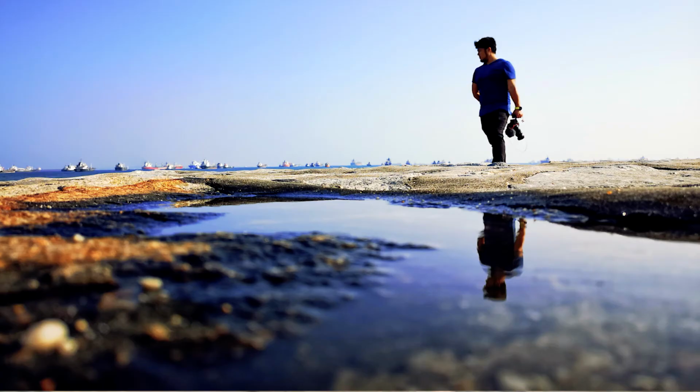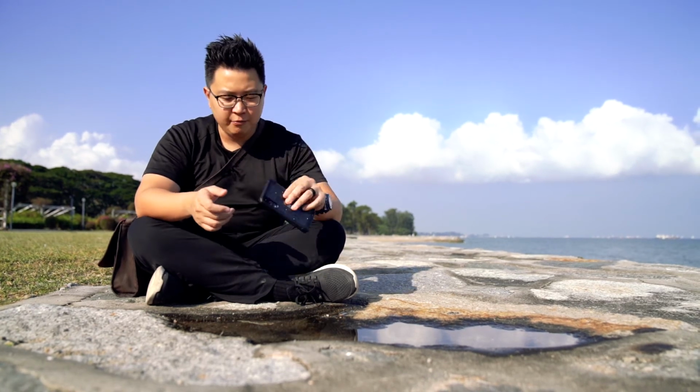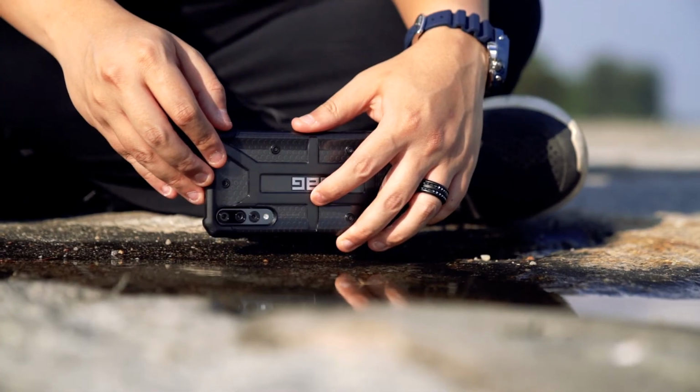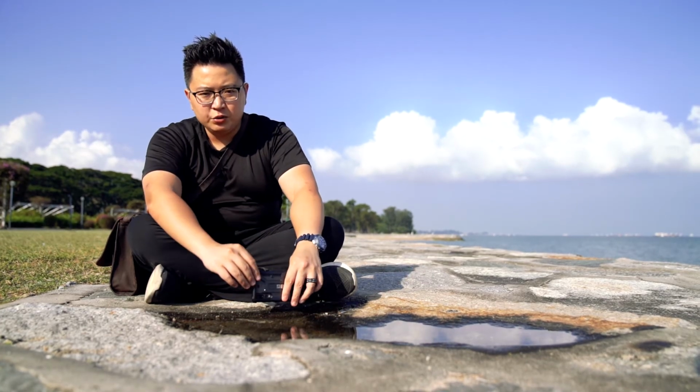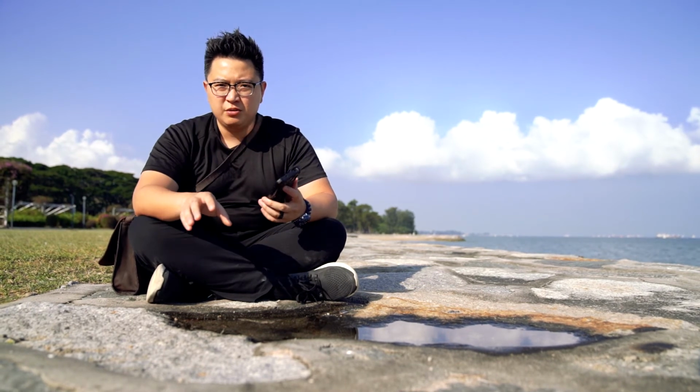Okay, what you can see is that Sean is standing in the distance. We have used this puddle to create a reflection of him in the photo. The trick to getting a nice reflection is to hold your phone camera lens really close to the water. Of course, be careful not to get it wet, but hold it as close to the water as possible to get the clearest reflection that you can.